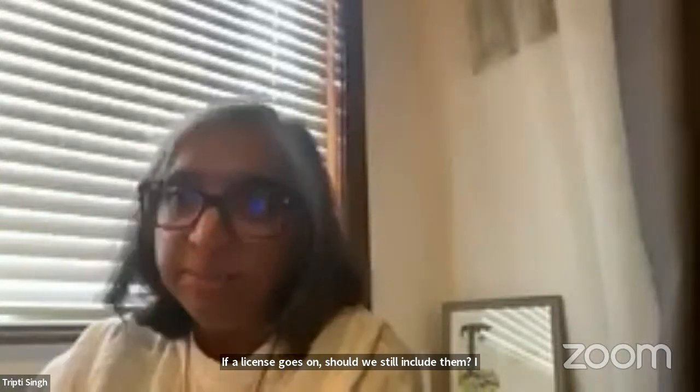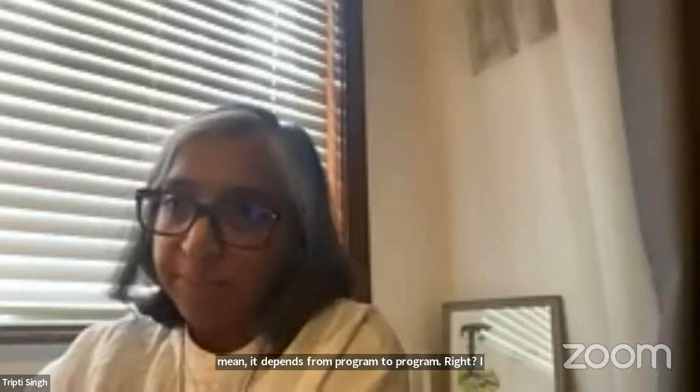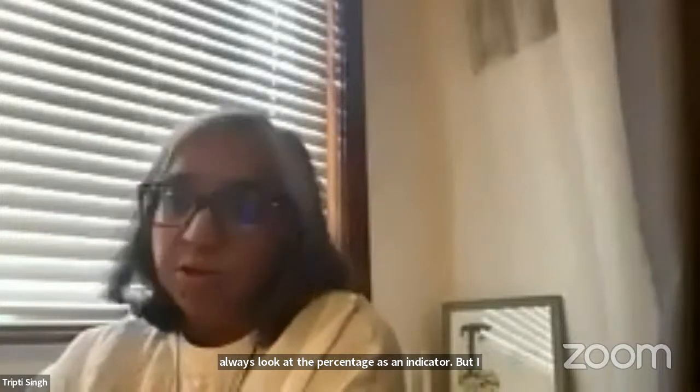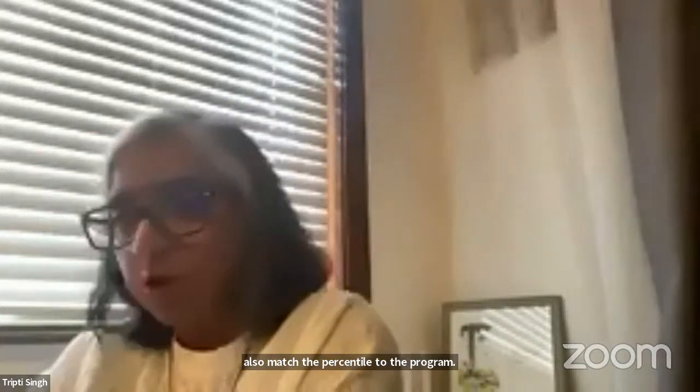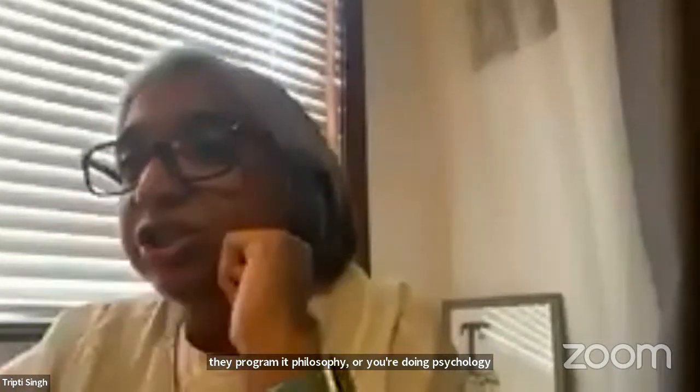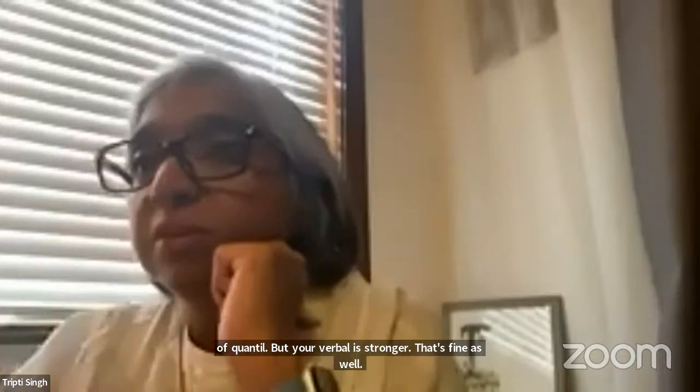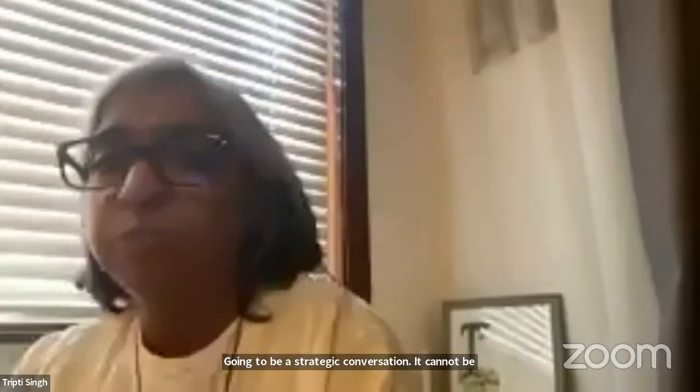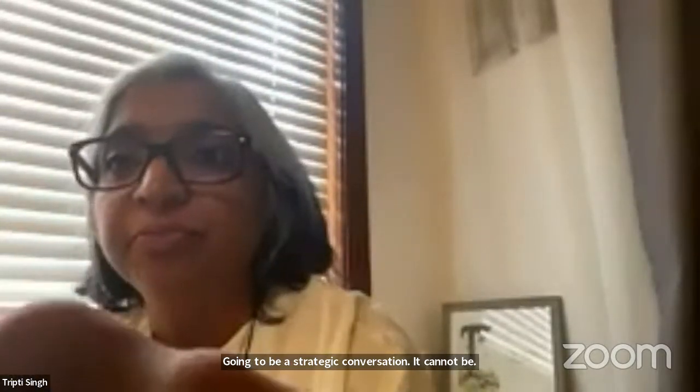If our standardized scores aren't good, should we still include them? I mean, it depends from program to program, right? I always look at the percentile as an indicator, but I also match the percentile to the program. If it's a quant-heavy program, you need a stronger quant. If it's a program in philosophy or psychology, and your quant is average but your verbal is strong, that's fine as well. It's going to be a strategic conversation. It cannot be a yes, do it, no, don't do it response. It depends.